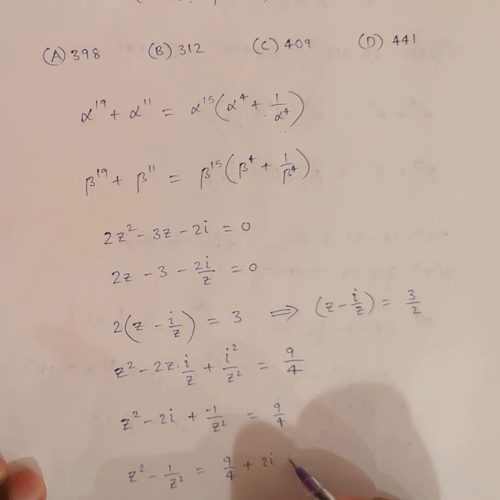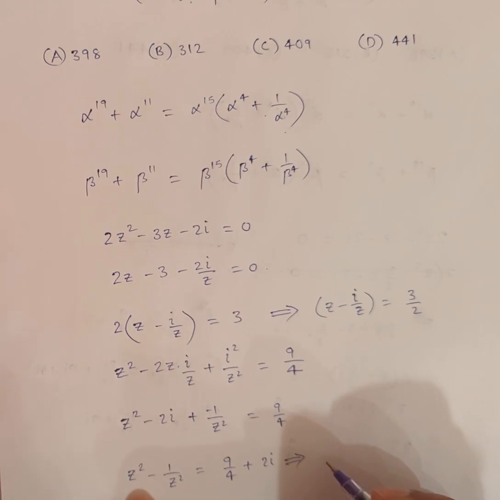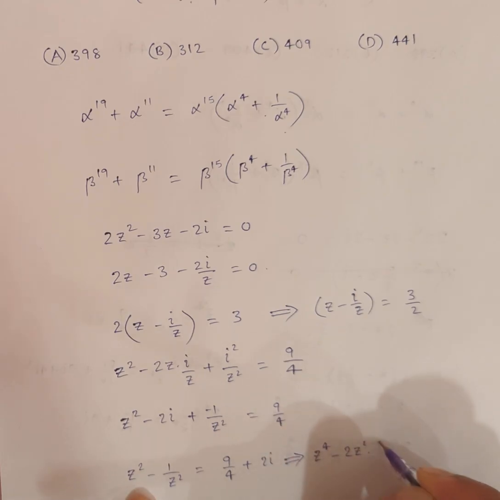So let's go ahead and square both sides. Then squaring here, I would get z to the 4 minus 2z squared times 1 over z squared plus 1 over z to the 4. Notice we are getting that expression z to the 4 plus 1 over z to the 4.